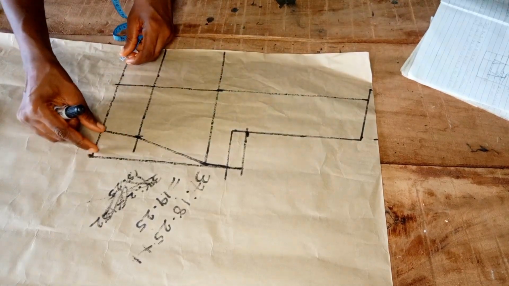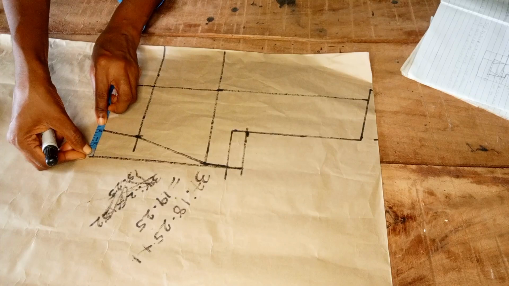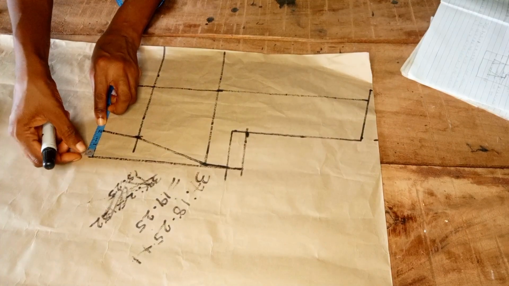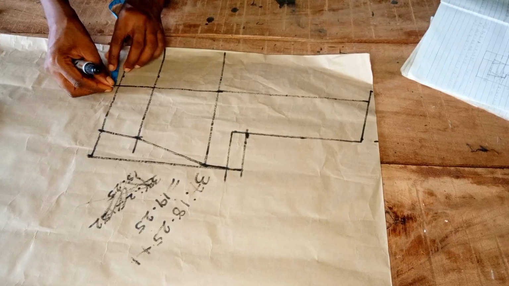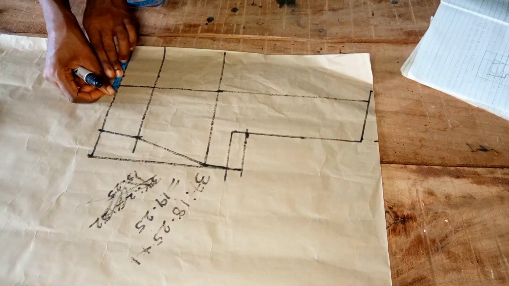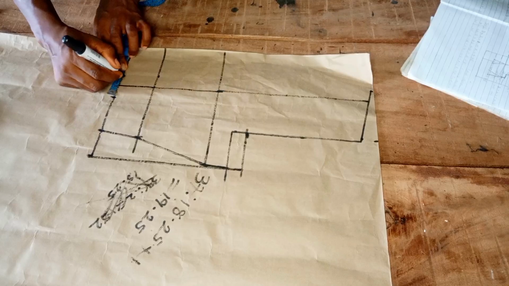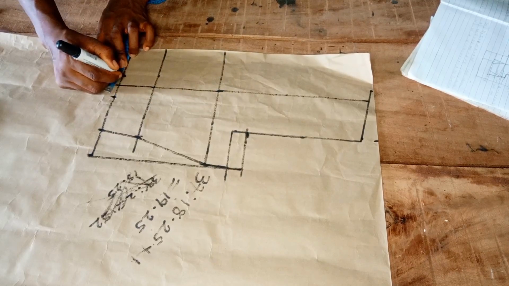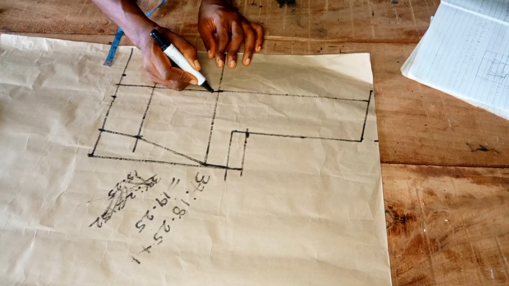So I'm going to measure this part here. I have 2 inches. So meaning I'm going to use 2 inches for my waist dart. So I'll share the 2 inches. That is 1 inch on this side and 1 inch on the other side. Then I'll take a slanted line to my bust, ½ inch before the bust.